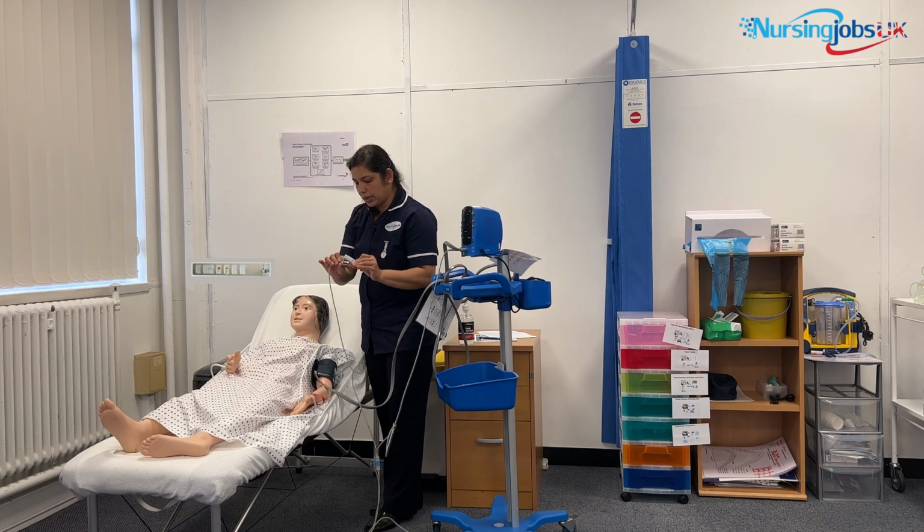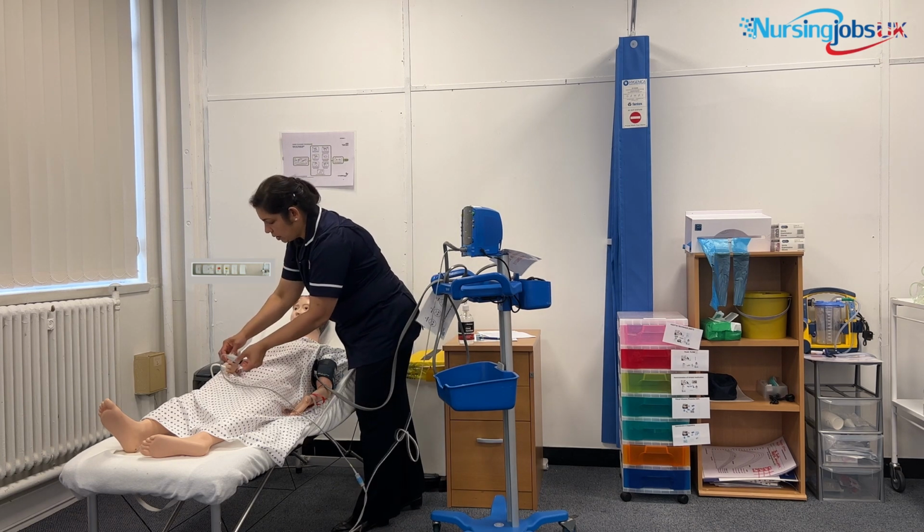So always make sure the light is on and keep that probe over there.